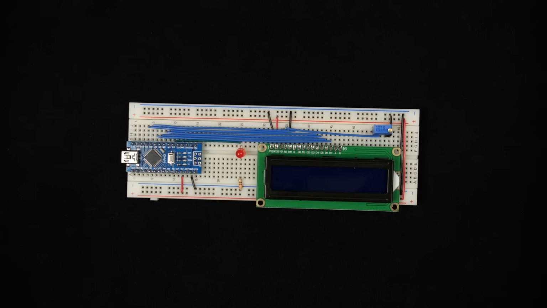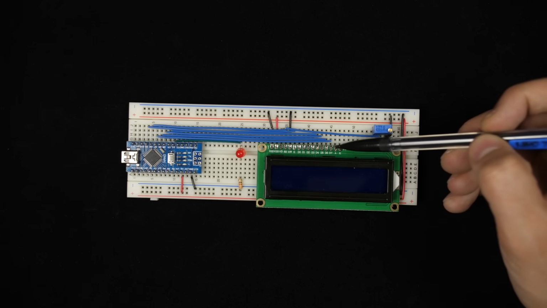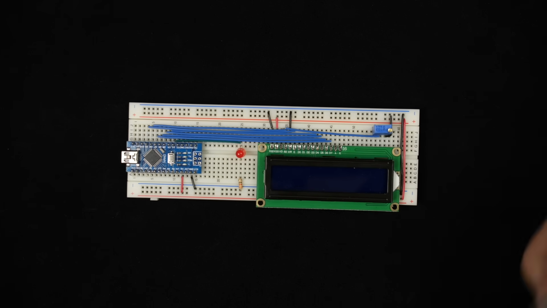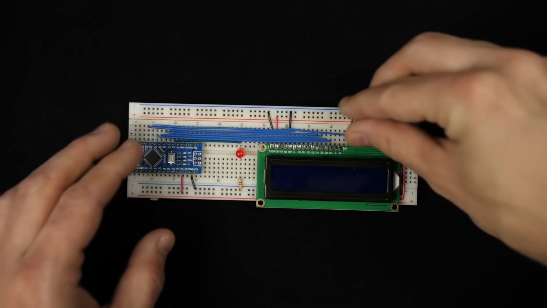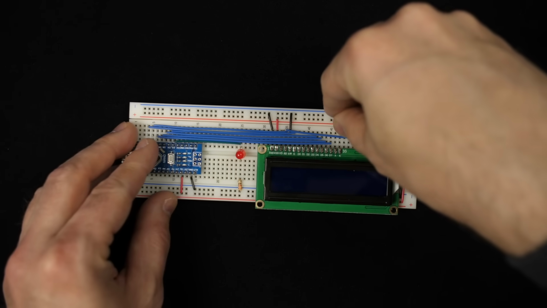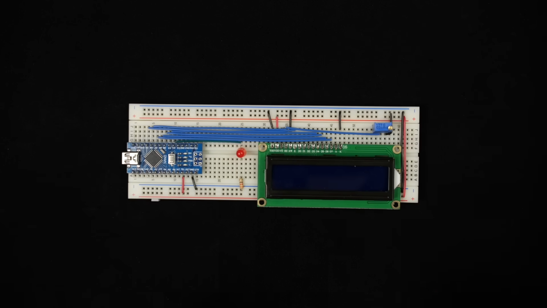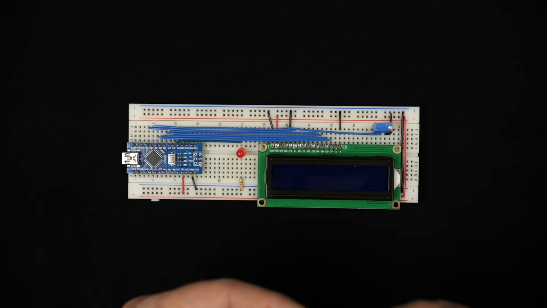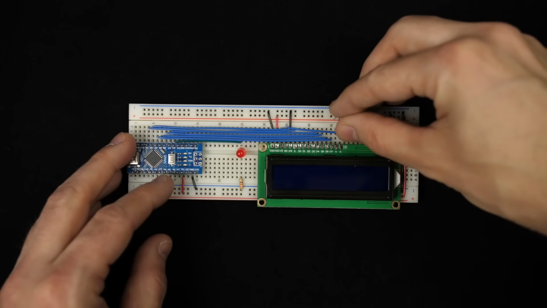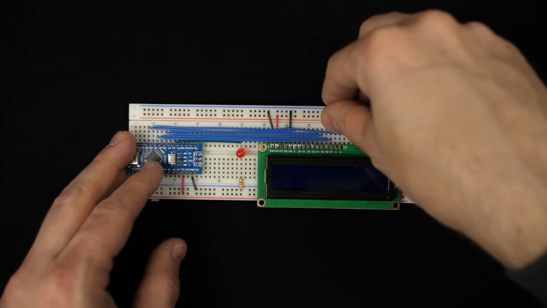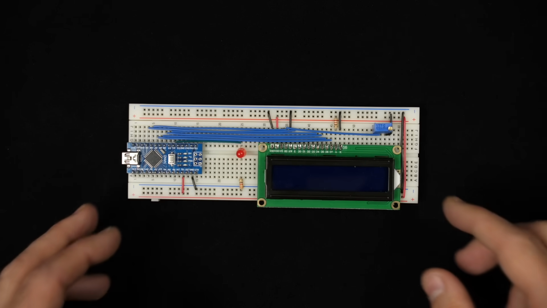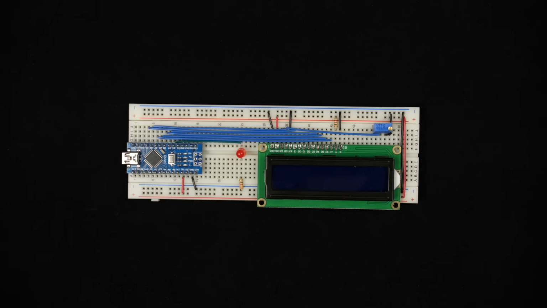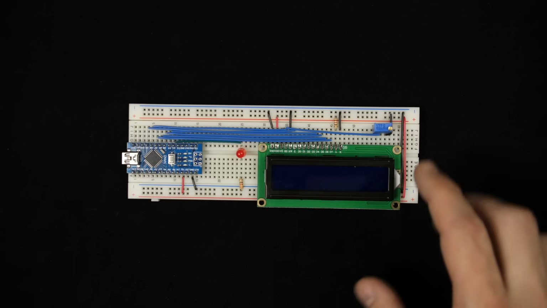And then finally, there's this A and K, which are the anode and cathode of the backlight LED. We want to hook power up to that. So I'll hook the cathode of that backlight LED to ground. And then the anode we want to hook up to 5 volts, but of course we need a current limiting resistor. So I'll hook that up there. I think that's a 330 ohm current limiting resistor, but anything, a couple hundred ohms, ought to be fine. And so there we go.